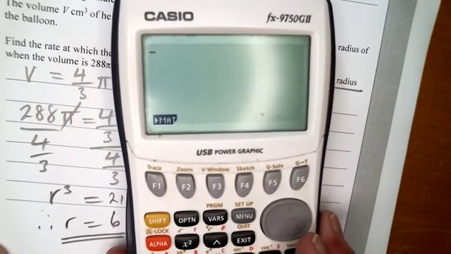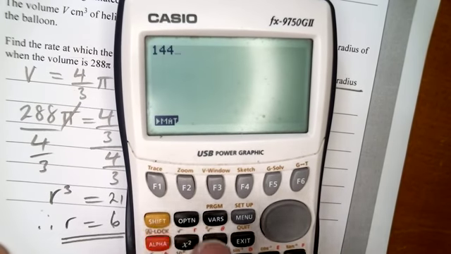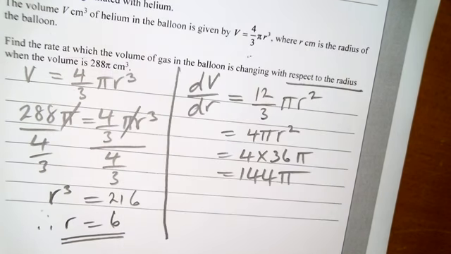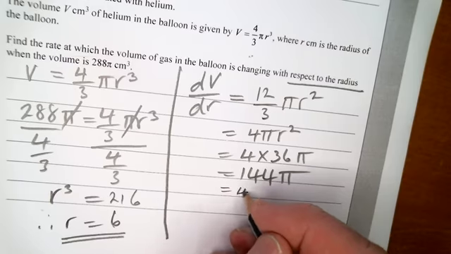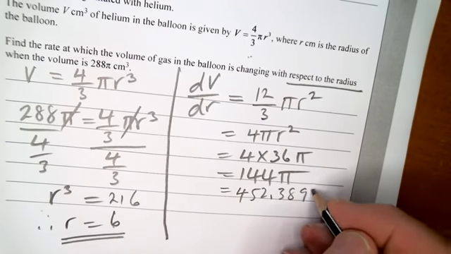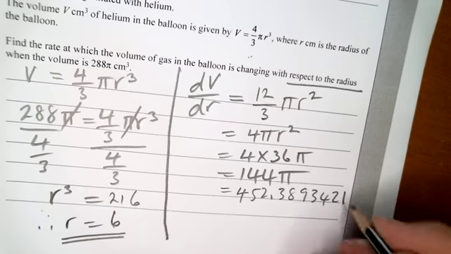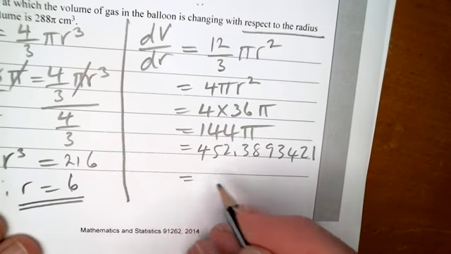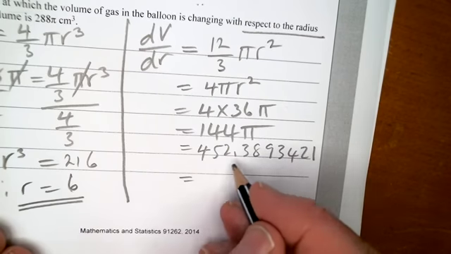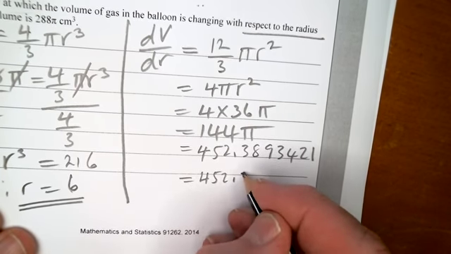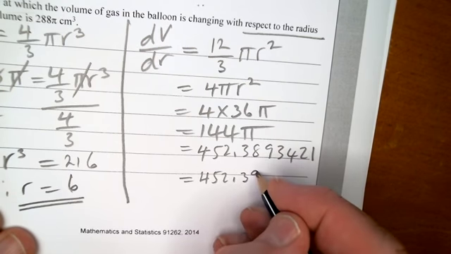I'm actually going to work it out. So 144 pi is, what's that going to be? 452 and change, 452.389 and so on. Now, we've got to write that as an answer. So I'll just do it to 2 decimal places. So it's 452.39.